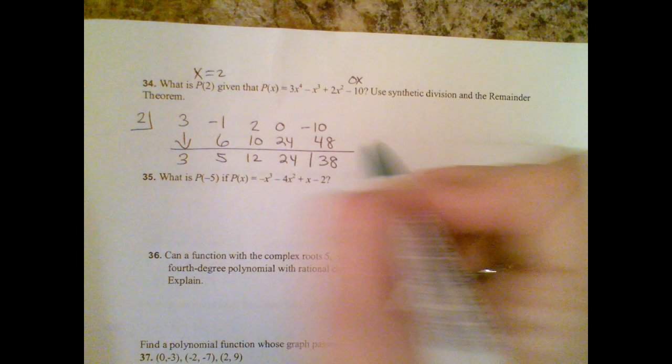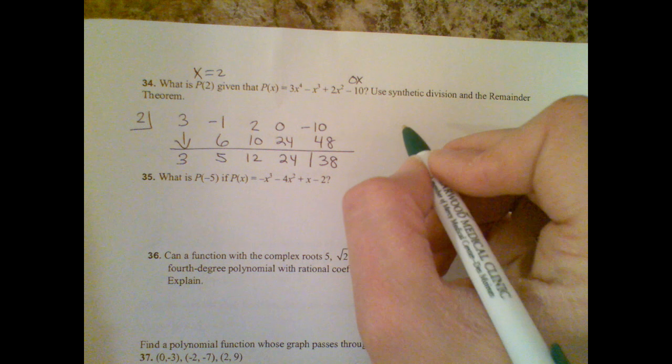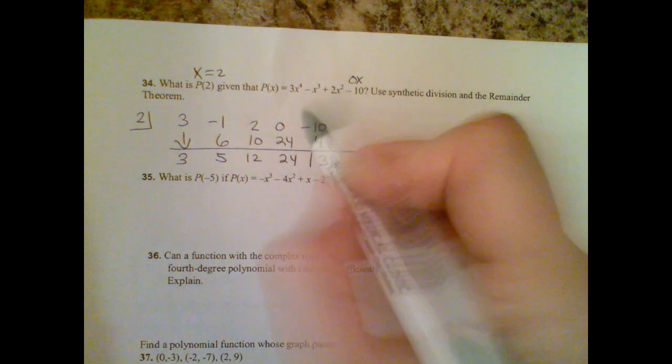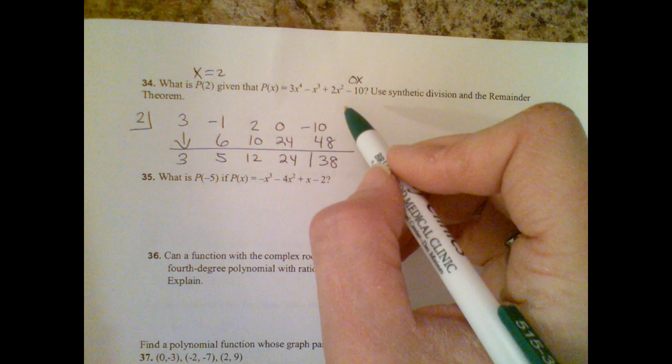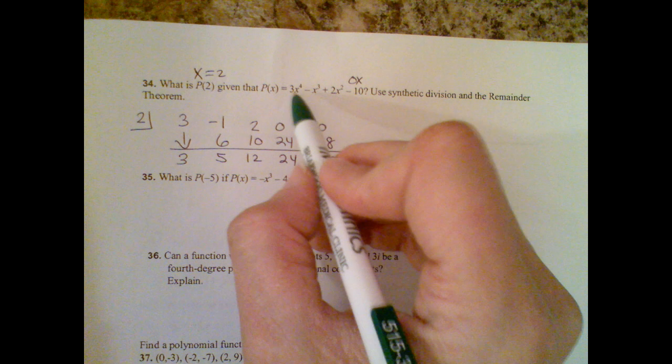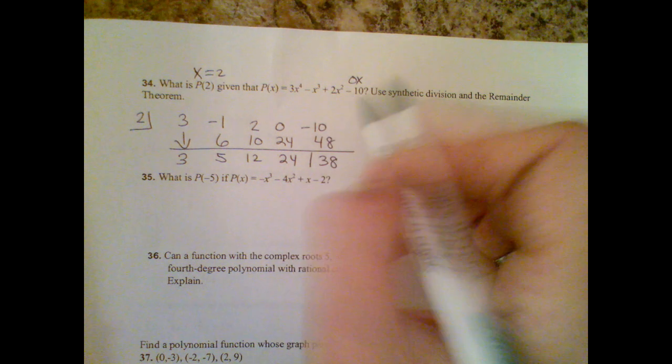I like to use synthetic division when I don't have a graphing calculator. If you do have a graphing calculator or calculator right in front of you, then you can again just plug in the x's and then click enter and you'll get 38 also.